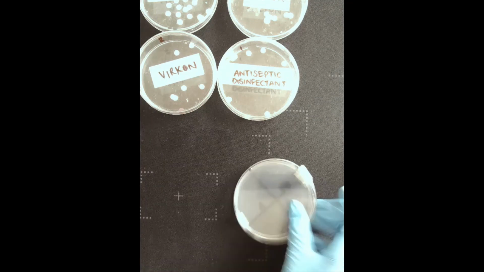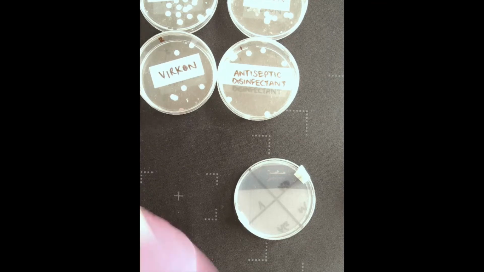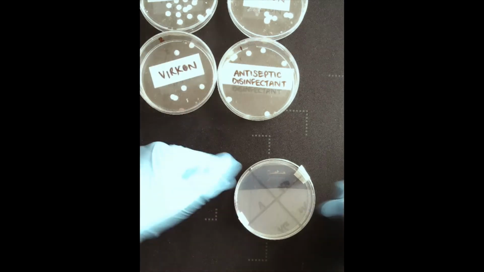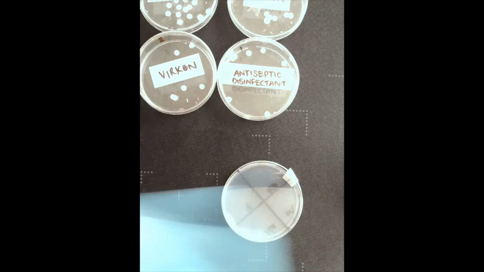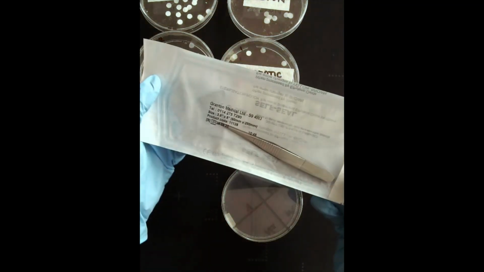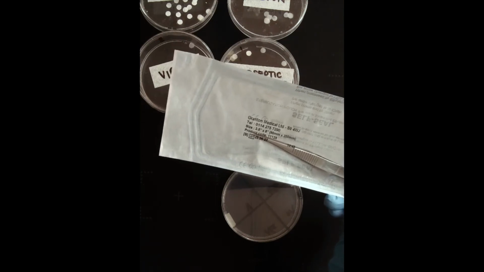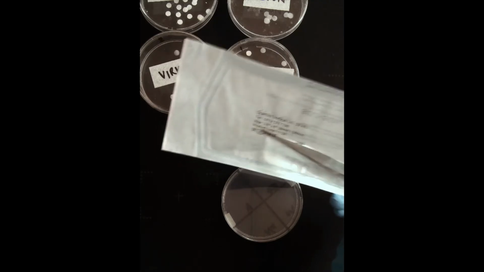I'm just going to pop the lid on. Now, in order to transfer each paper disc onto this Petri dish, I'm going to use a different set of tweezers which are in this sterilized pack. So I've got 4 different sets of tweezers. It's important to use different tweezers so I don't cause cross-contamination between the results.